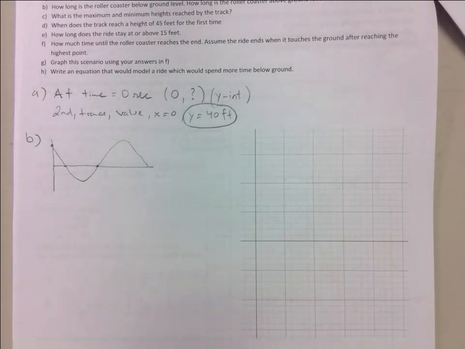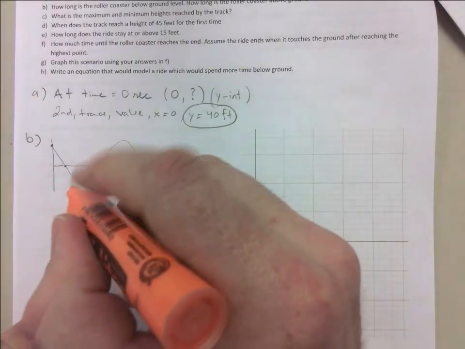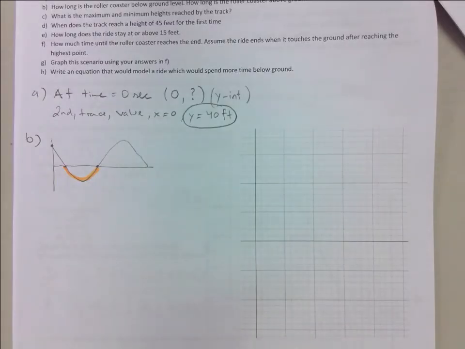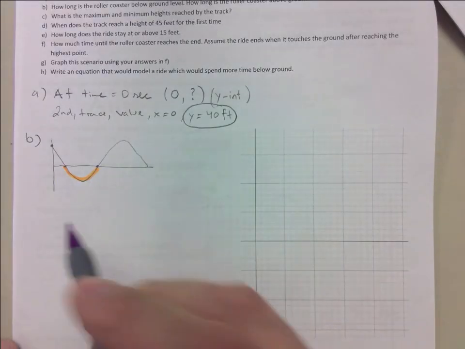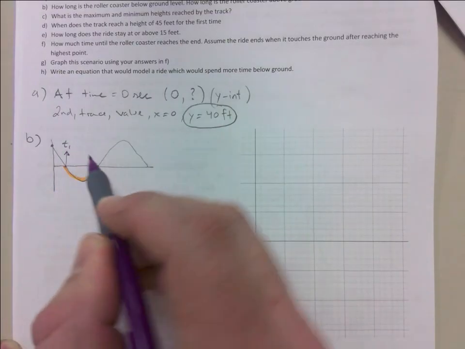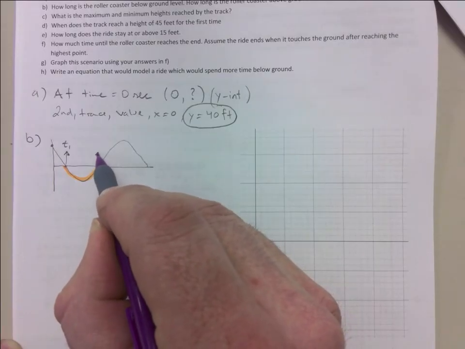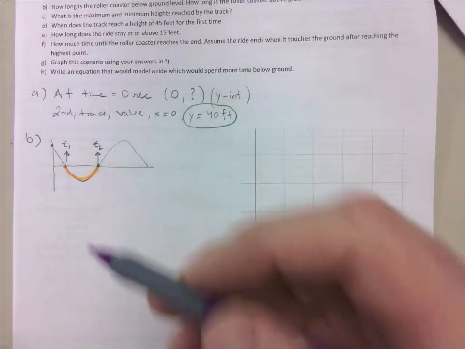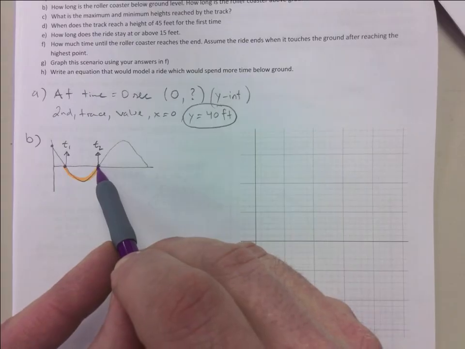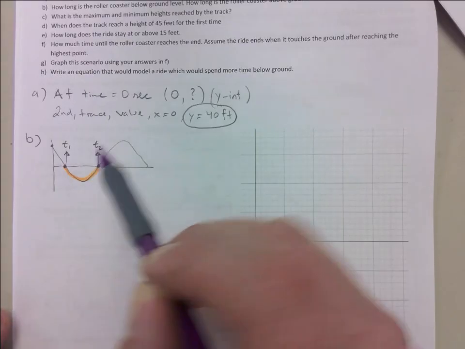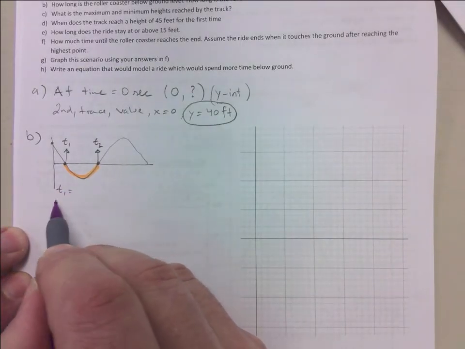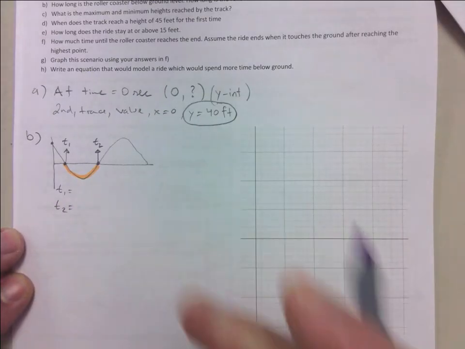The stretch that's below ground happens from when? From this time to this time. So we're going to have to figure out this time right here. I call this time 1. And I'll figure out this one right here, time 2. You want to know, when do you start going underground and when do you end? What time does this end? So let's go ahead and find this out. So time 1, we'll figure out what that is. Time 2, we'll figure out what that is.